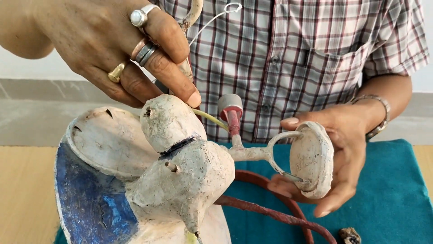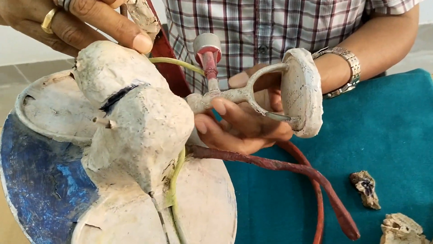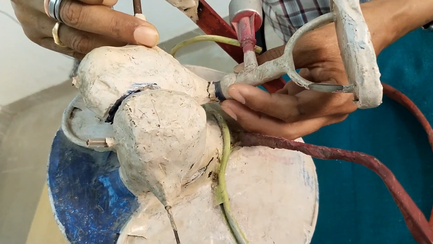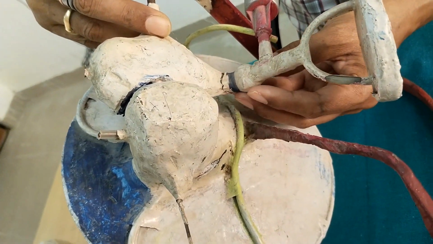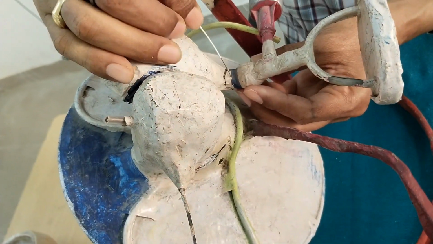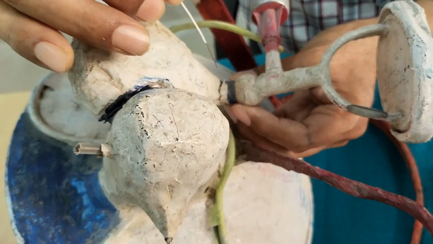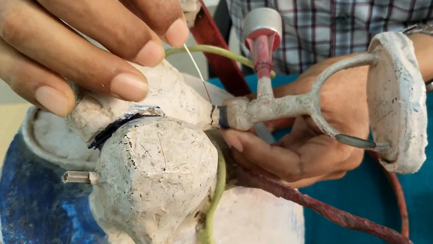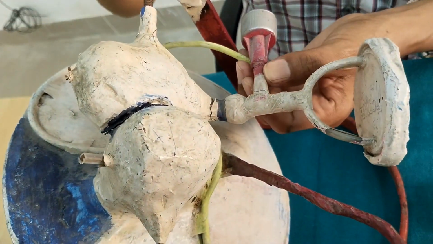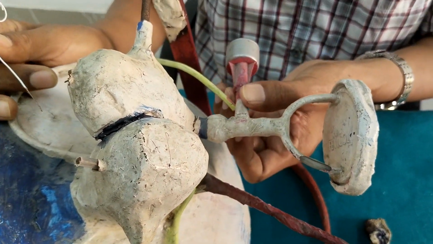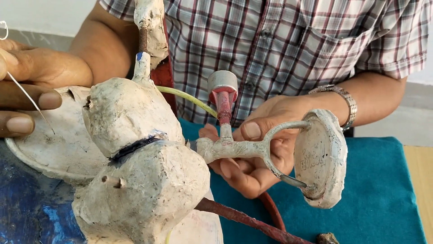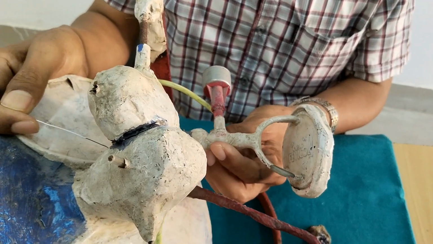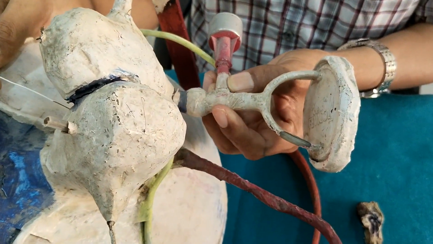Then the incus articulates with the head of the stapes bone, a ball and socket variety of synovial joint. And this is the muscle stapedius, attached in the neck of the stapes bone.